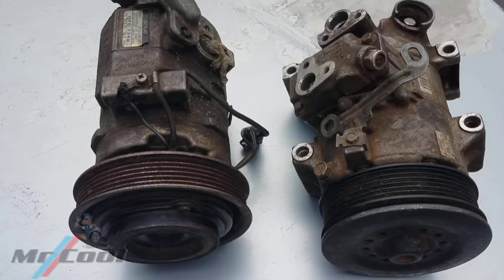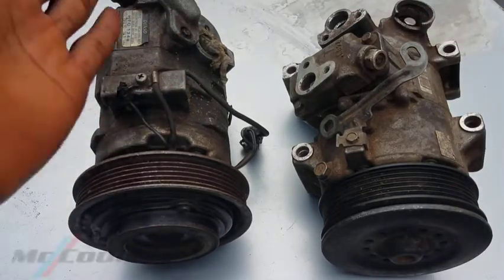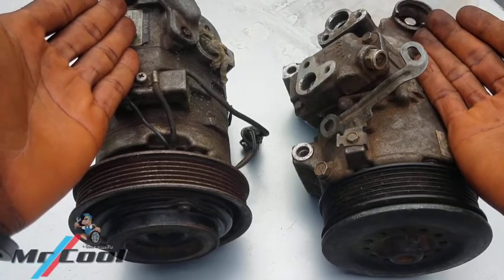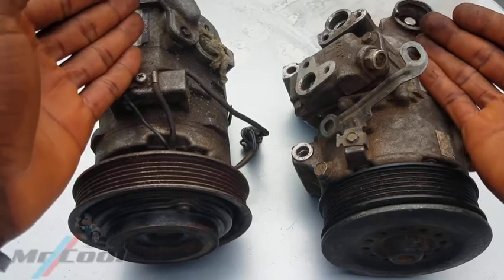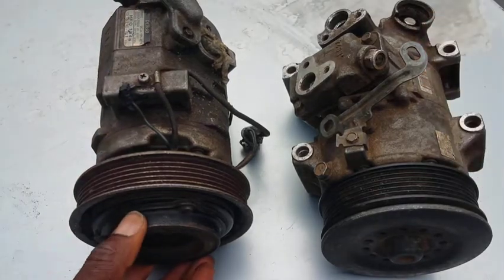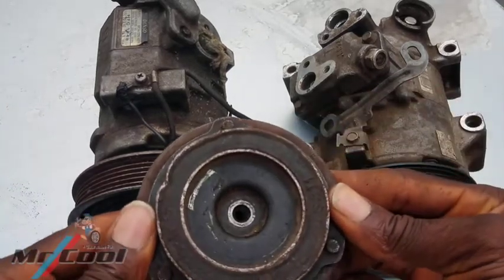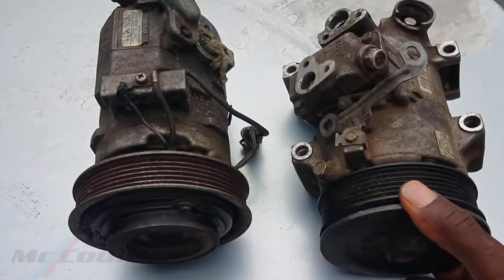Now I'm going to introduce you to these two compressors, because as far as the car AC system is concerned, from the day cars started until this very moment, these are the two kinds of compressor you're going to see in the market. You have the fixed displacement compressor on the left and the variable displacement compressor on the right. The difference between these two, which sometimes cannot be so obvious, is that the one on the left has a clutch, and that's what we are talking about today. The one on the right has no clutch; it is completely moving.